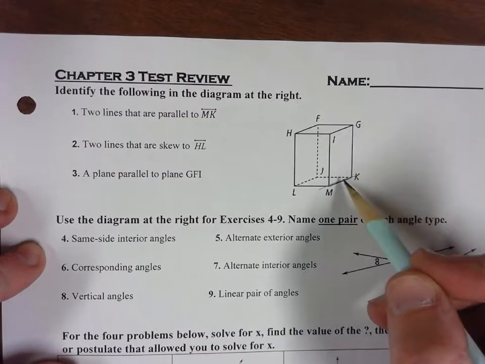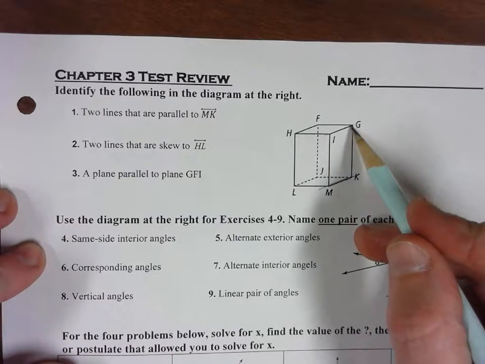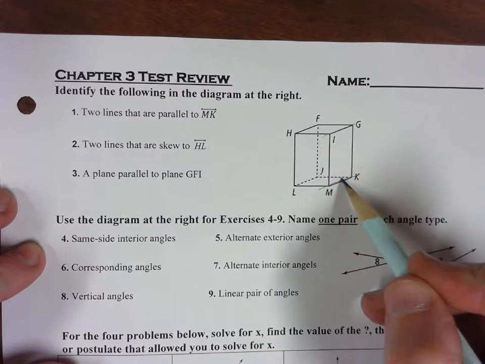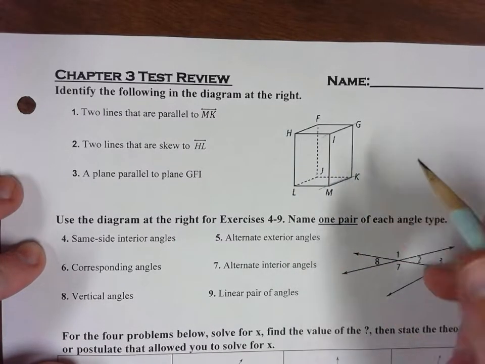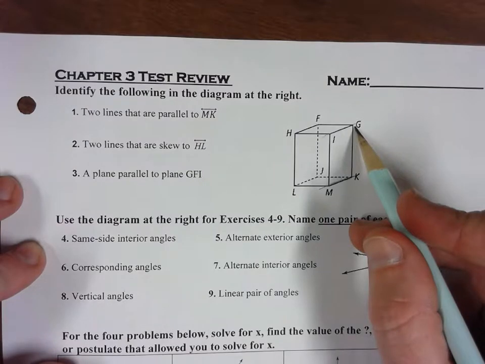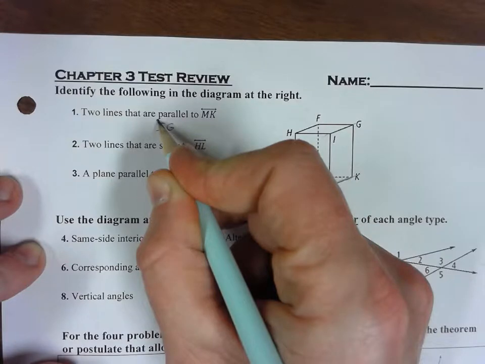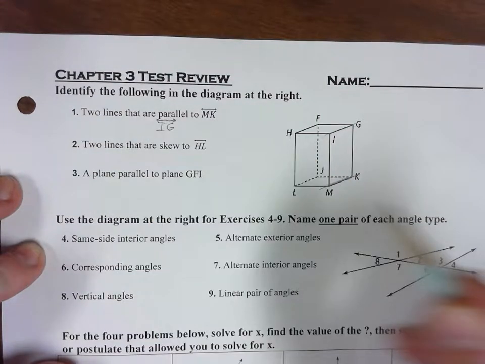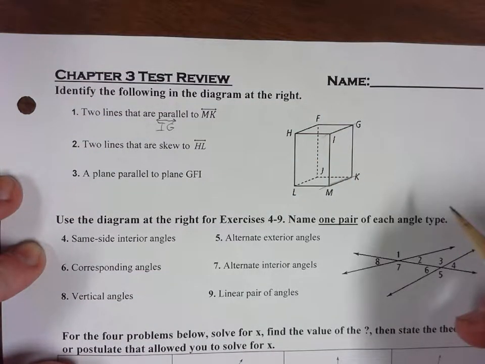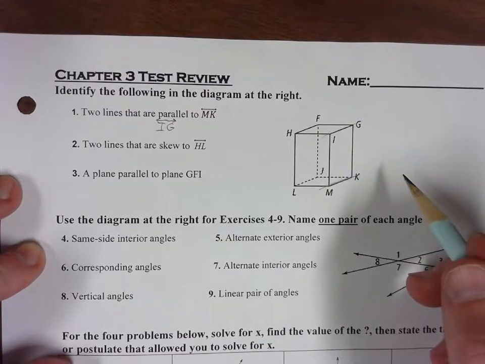And so one option is you can take the side of the box and go up to the top and say the top line of the box is parallel to the bottom line of the box. So that is IG. So I write IG and I put the line with the arrows on it on either end. And then I look for another one.